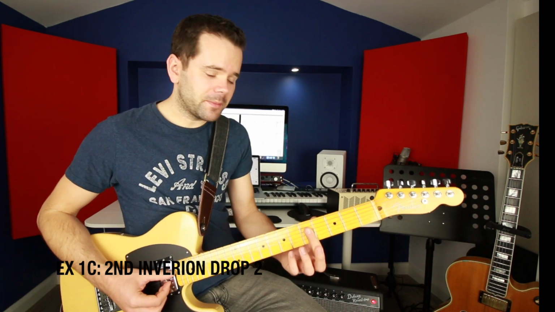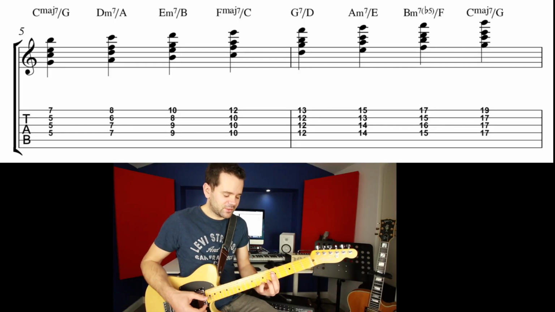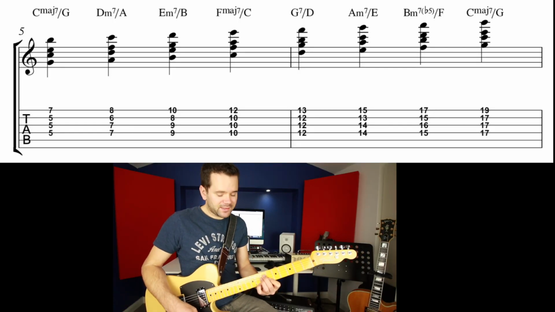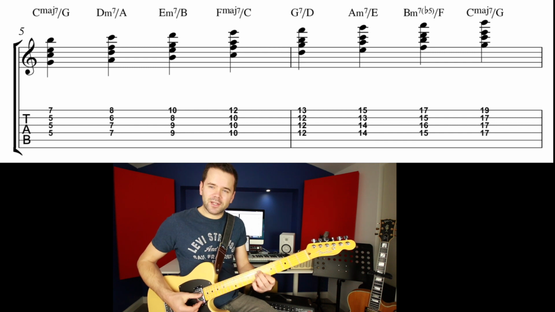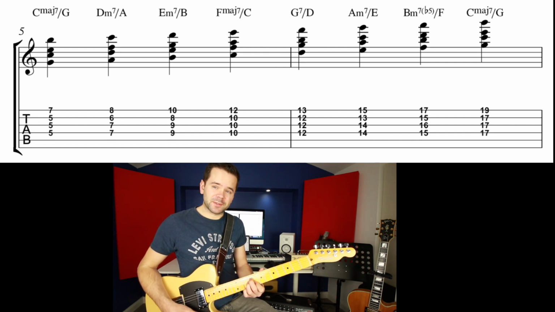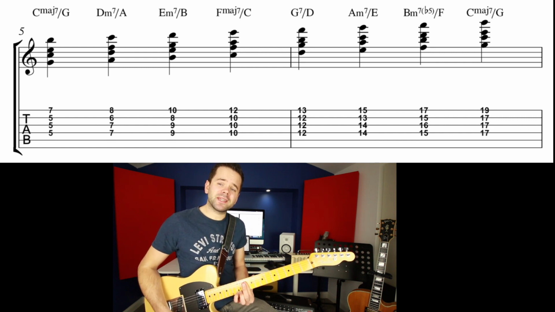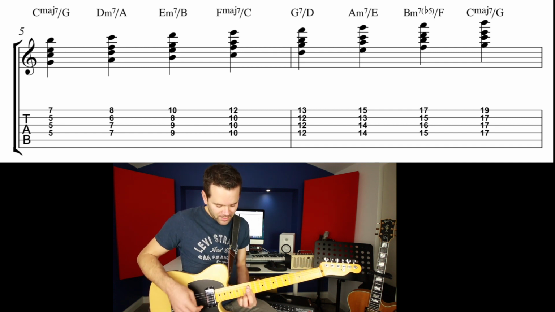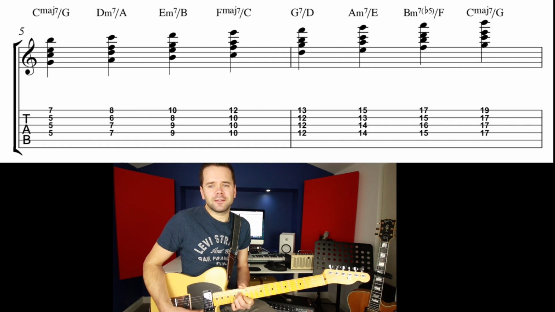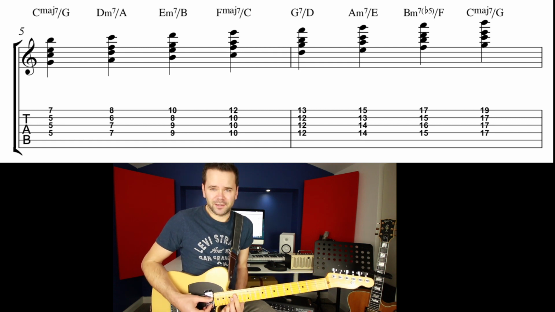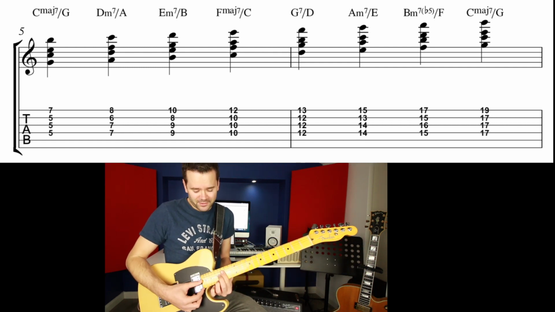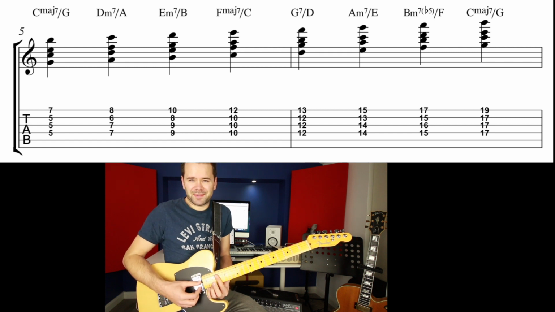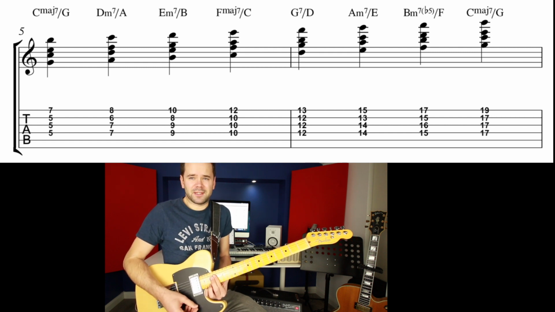We then take the 5th in the bass, so C major 7 / G, D minor 7 / A, you may recognise the A minor 7 shape there, E minor 7 / B, F major 7 / C, G7 / D, and then we're at A minor 7 / E, and then we're at, this is getting high on this guitar, B minor 7 flat 5 / F, and back to C major 7 / G. Real test of the intonation on this guitar.